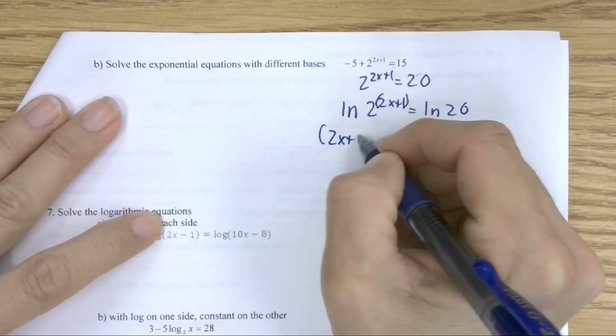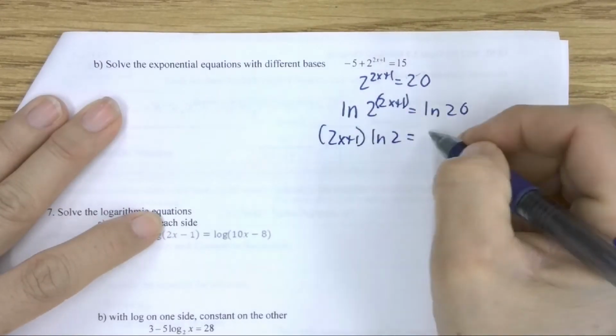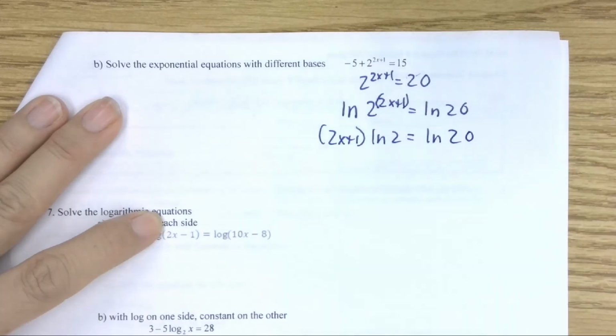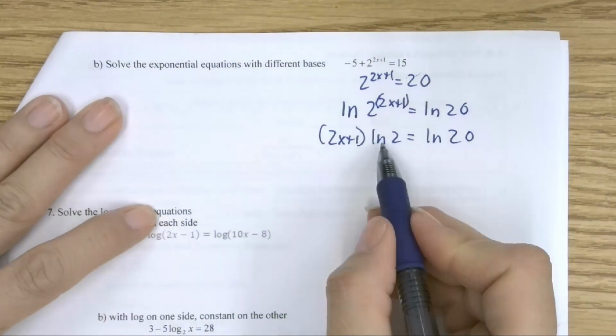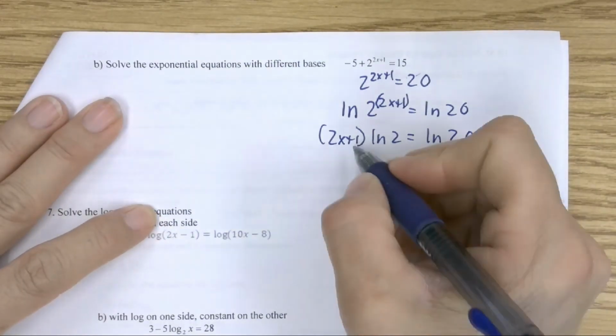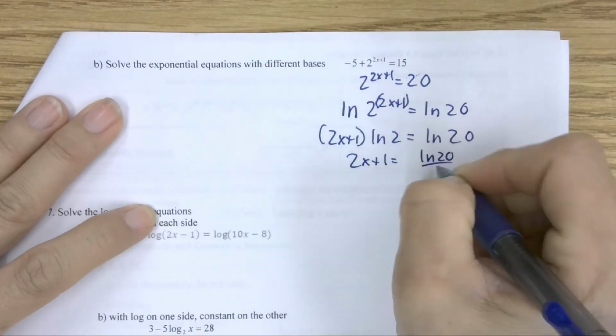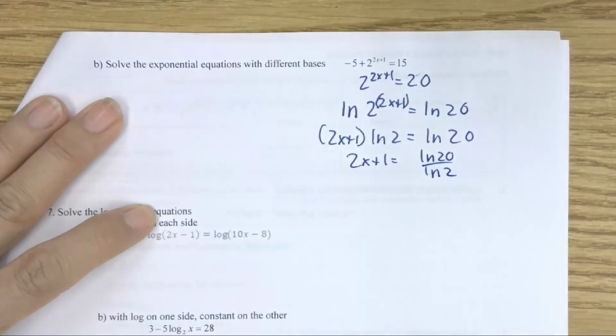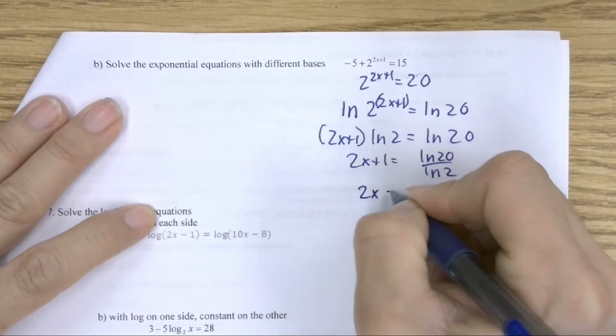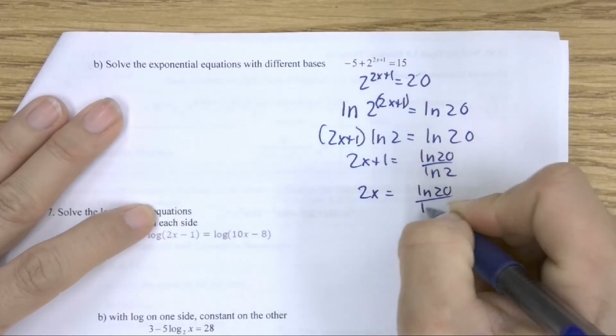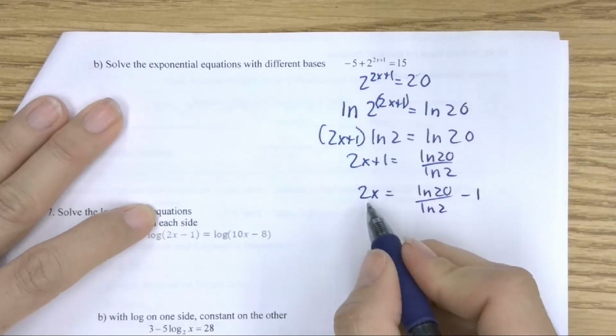That's our power rule. It's one of the reasons why we learn those rules, so that we could use them to solve equations. And at this point, you can either distribute the ln of 2, or I'm going to divide by ln of 2. So we have 2x plus 1 equals ln of 20 divided by ln of 2. I'm going to subtract 1 from both sides. And I'm going to divide by 2.